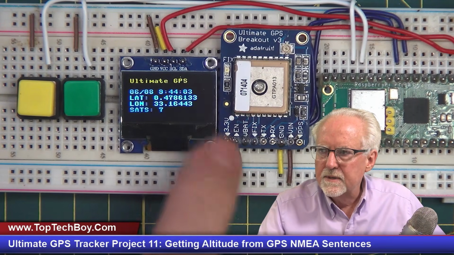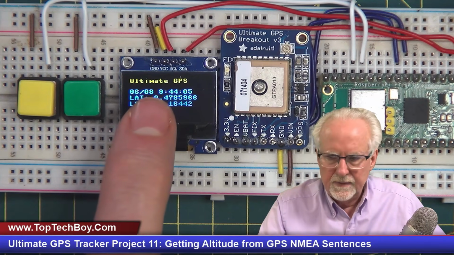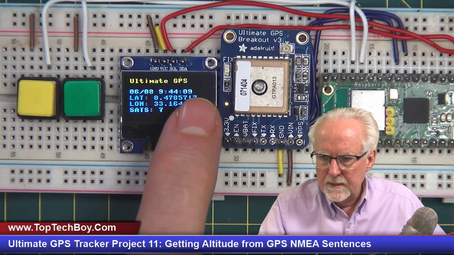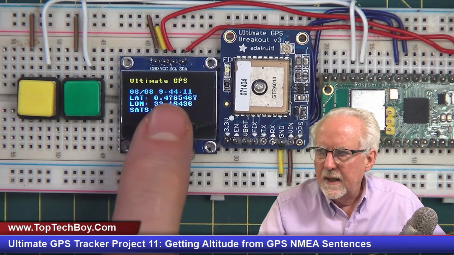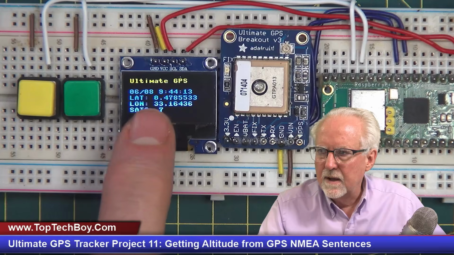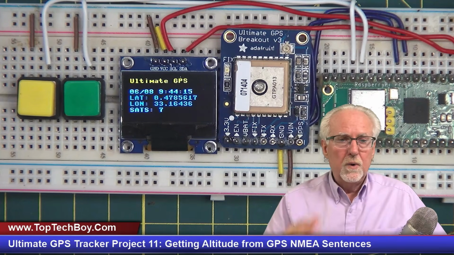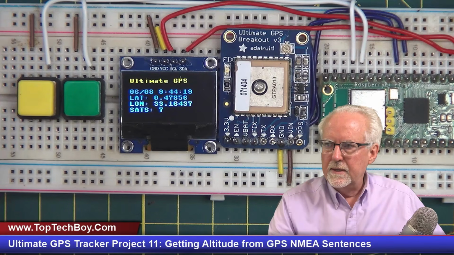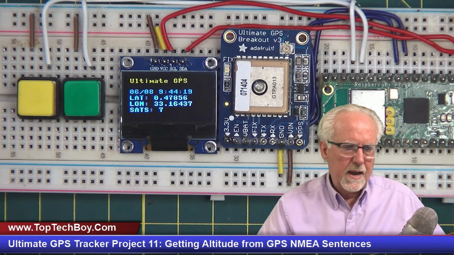And let's look at this. So what we have is Ultimate GPS. We've got the date, which is right. We have my local time, and that is right. And then I have lat, and I have lon, and I have satellites, which are all updating. Now, the moment of truth, we come in and we crashed.